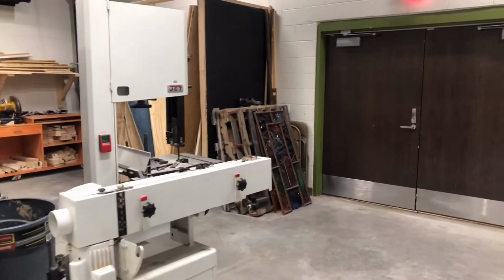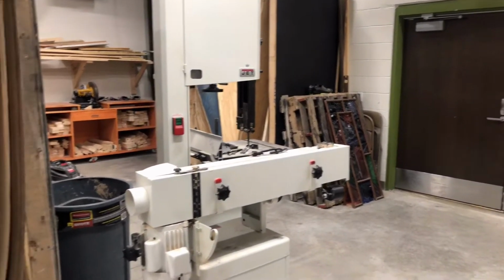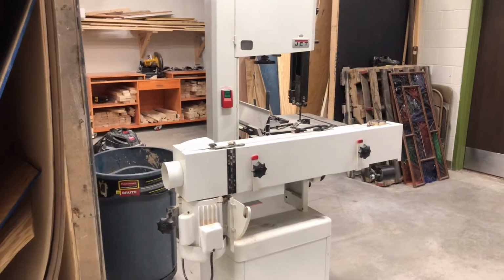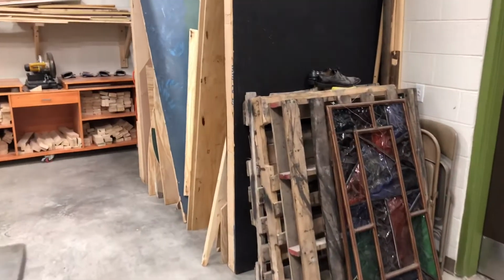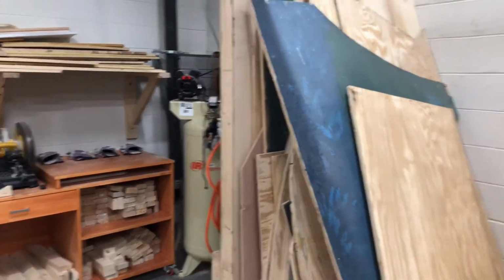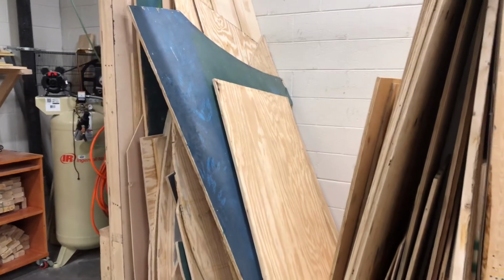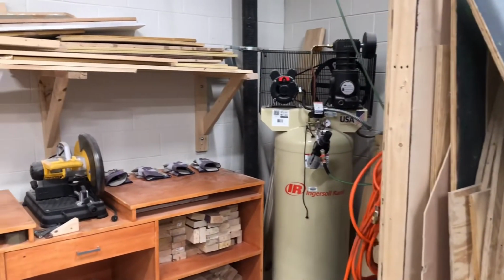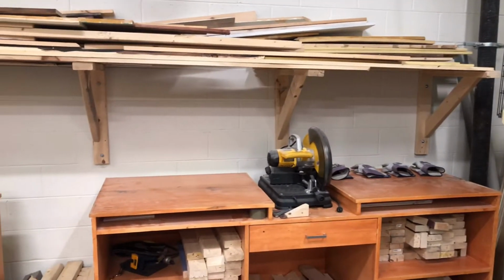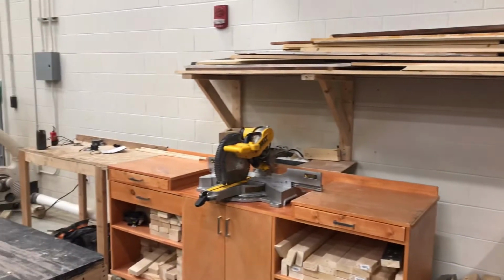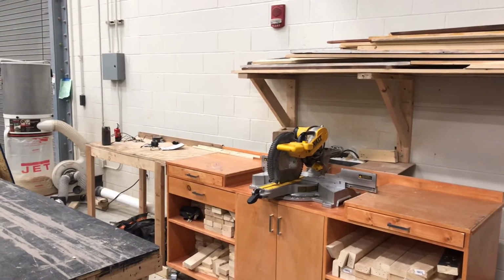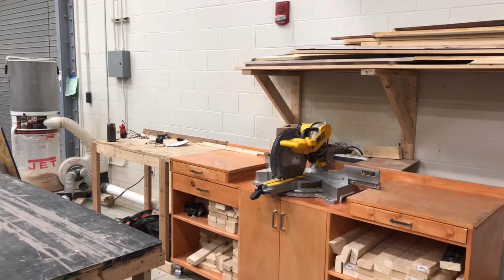Here we have some of our stationary power tools, the bench sander and bandsaw. Over here is the sheet goods rack for 3/4 inch plywood. Our air compressor here in the corner. This saw is our steel saw. This saw is our compound miter saw for cutting lumber.